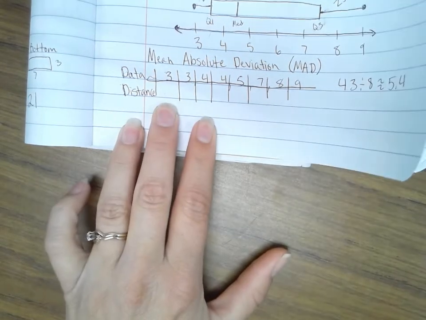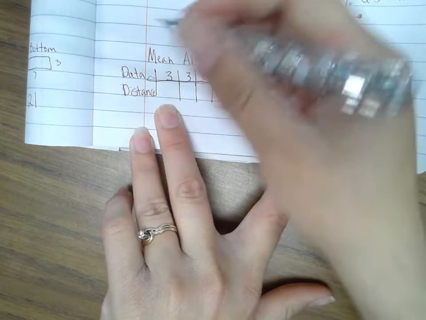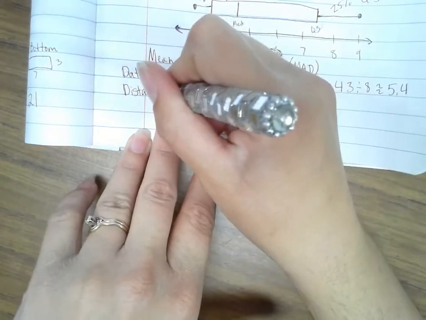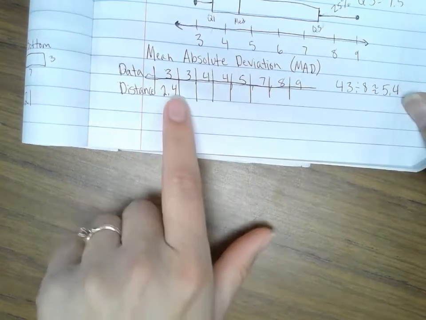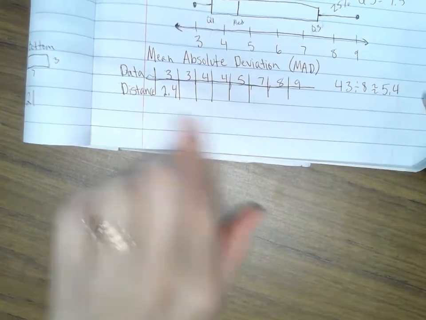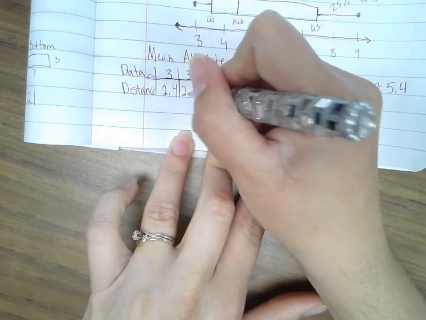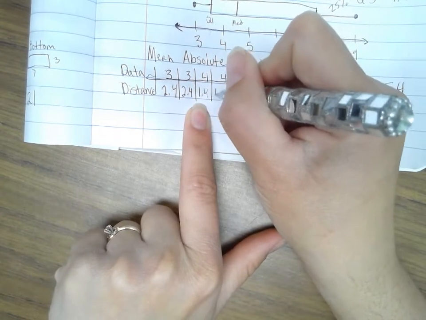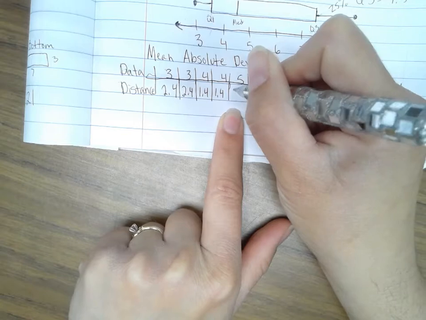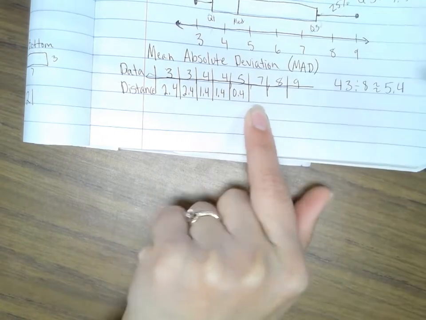Okay, so I need to find my distance from the mean. 3 is 2.4 away from 5.4. 5.4 minus 3 is 2.4. Same with this 3. This would be 1.4 away. This would be 0.4 away.